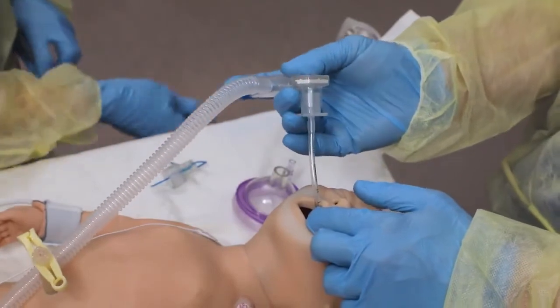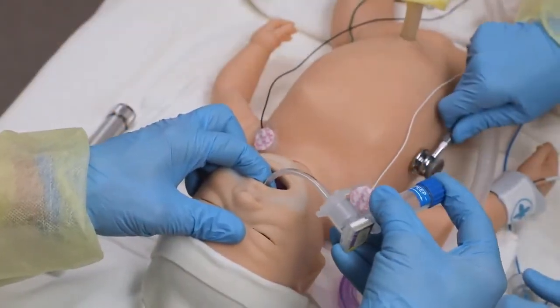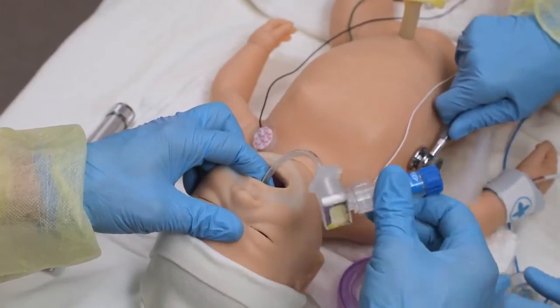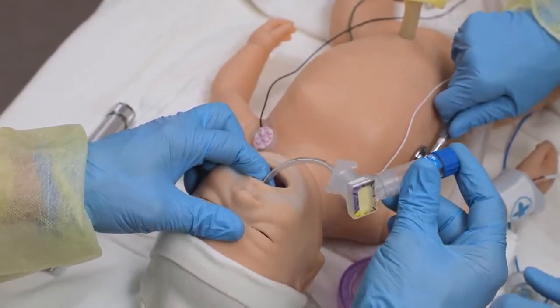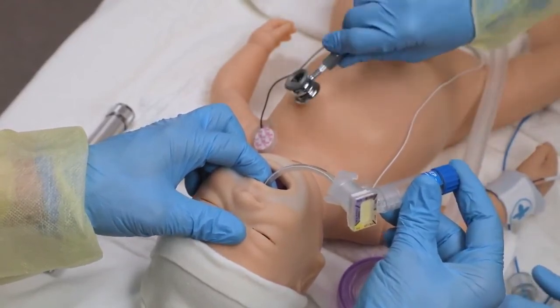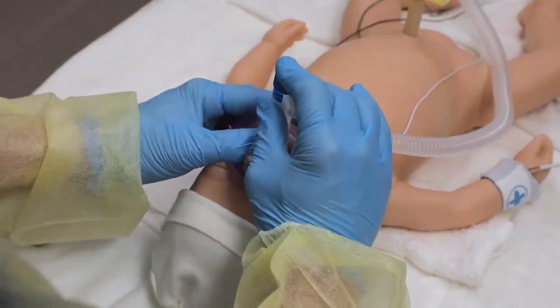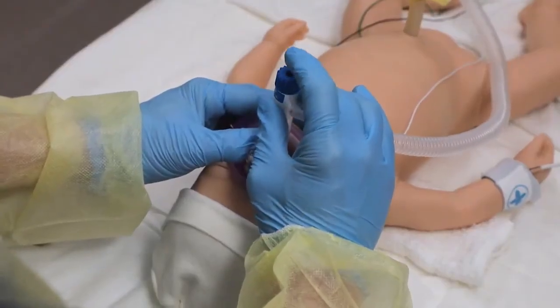The assistant listens for an increasing heart rate and bilateral breath sounds and notes symmetrical chest movement. The assistant reminds the operator to check the CO2 detector for a color change to yellow within 8 to 10 assisted breaths. Now let's demonstrate steps of the intubation procedure itself.